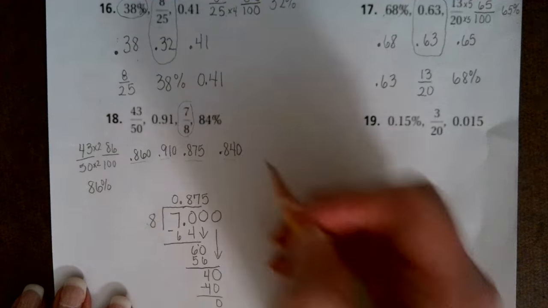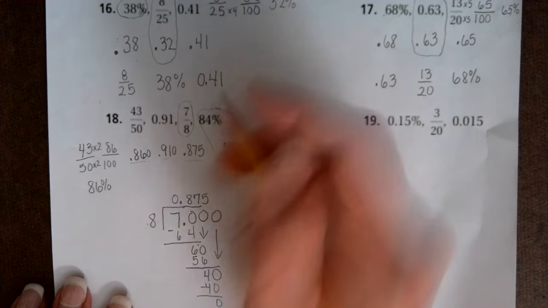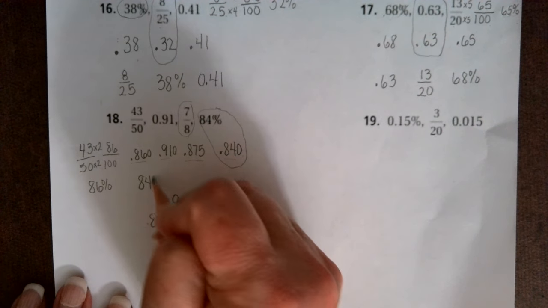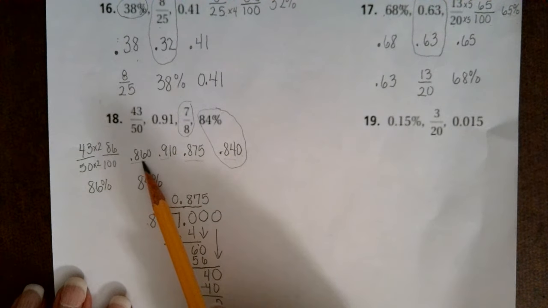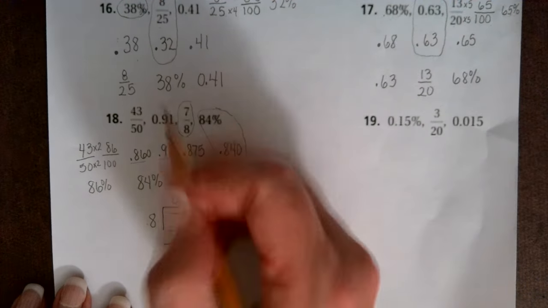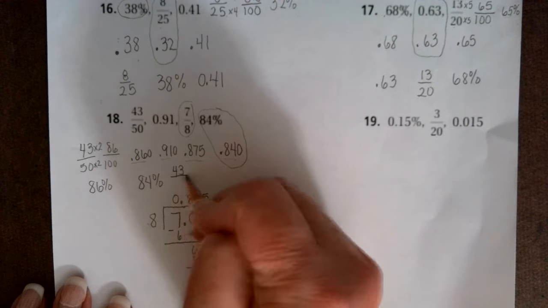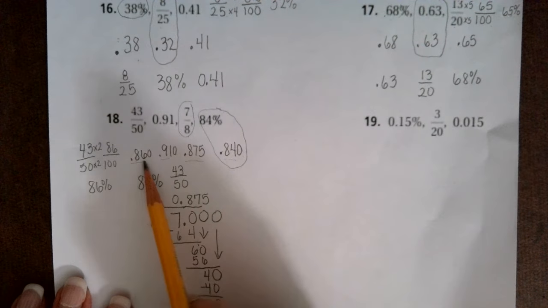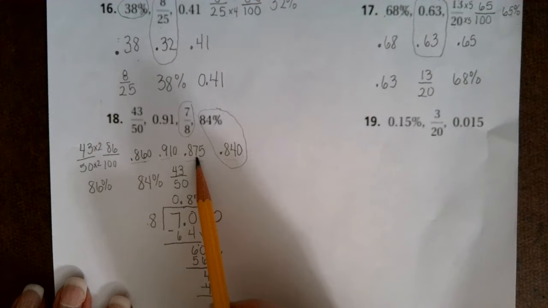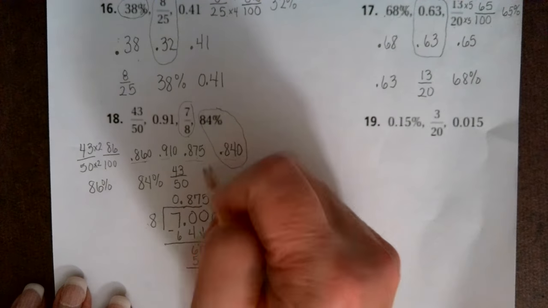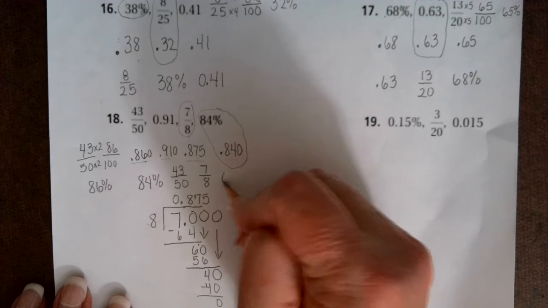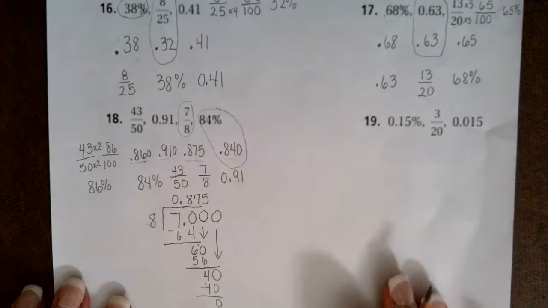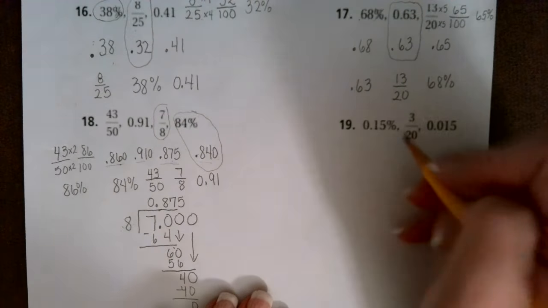My smallest number then would be the 84%. So that's going to be my smallest. The next number, 860, is the next smallest number. So 43 50ths would be my next. 875 thousandths is my next. So 7/8. And then my largest number would be that 91 hundredths.